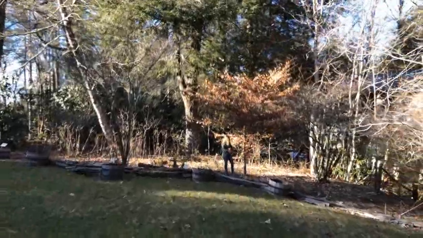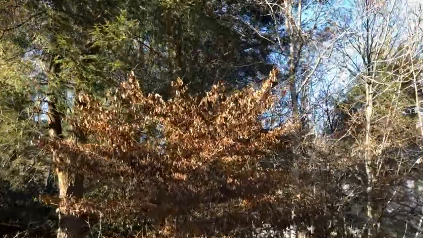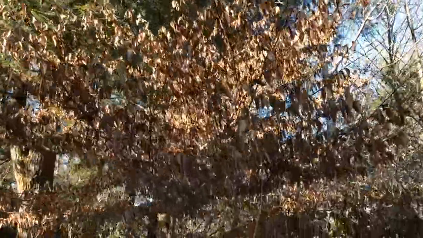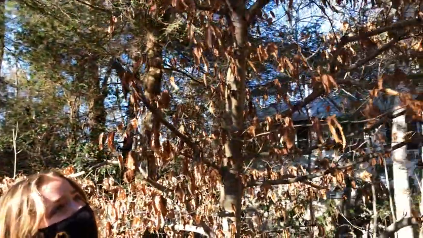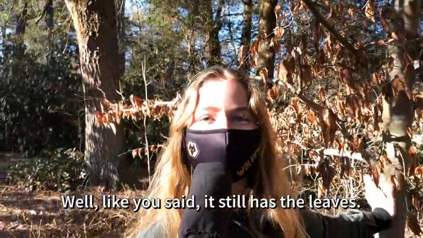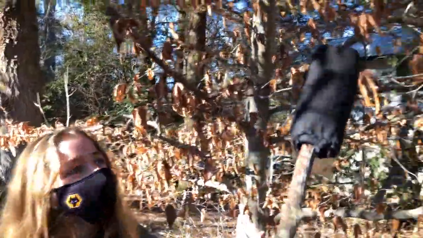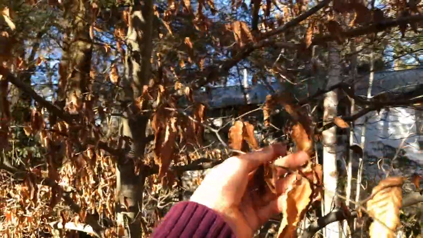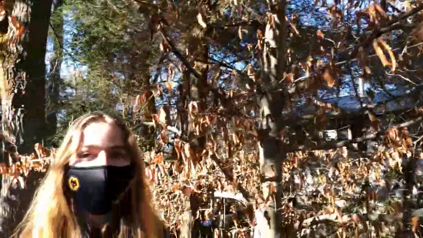All right, and we are heading over to our first contestant of this round, who has chosen a tree that does indeed still have dead leaves on it. Interesting choice. I applaud your use of it. All right, so Mary, can you please tell us why you have selected this particular tree? Well, like you said, it still has the leaves. Yes, and do you know the name for this particular phenomenon? No. So when trees retain their leaves, even after they've died, it's called marcescence, and it appears in a few species. And you have selected one of the species that is not an oak.